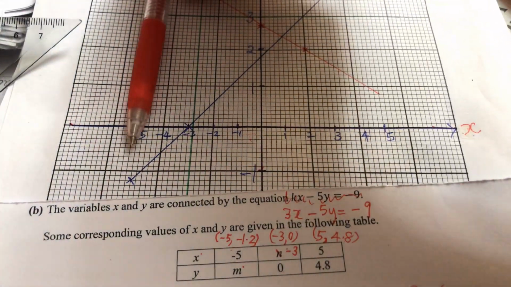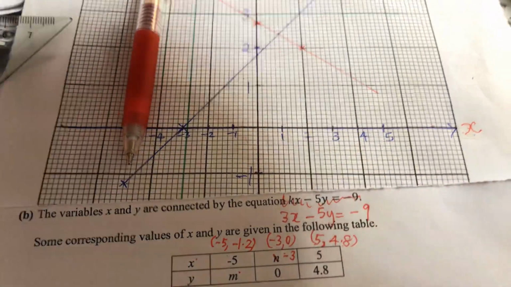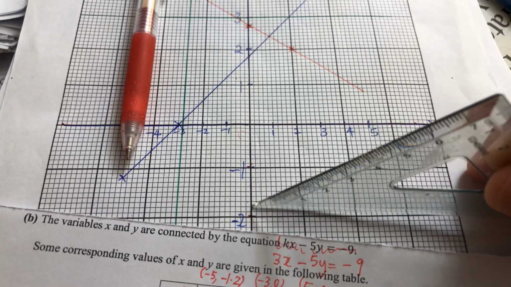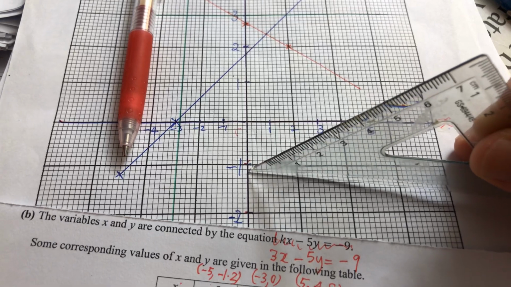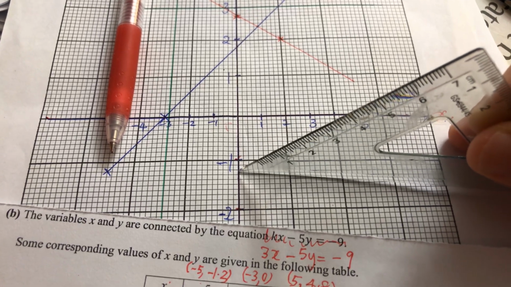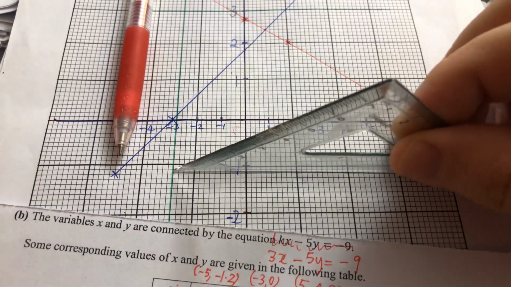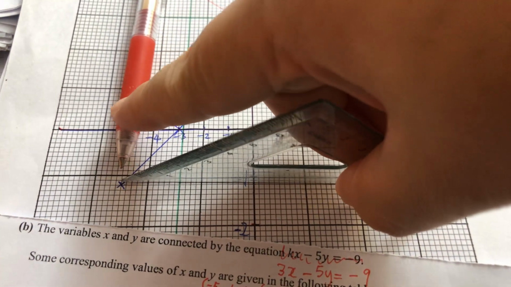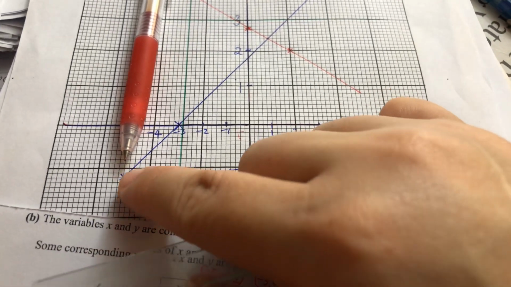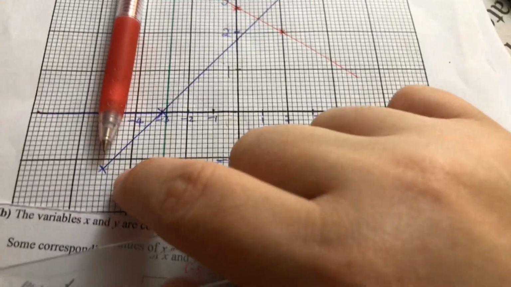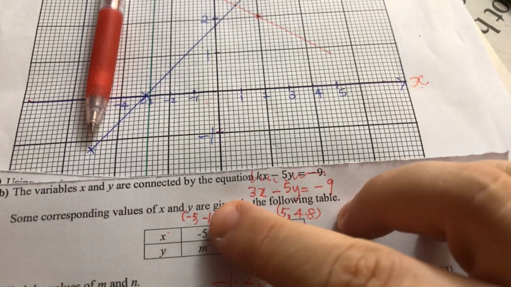So -5 and then -1.2. There are 10 boxes between -1 to -2, so each box must be 0.1, 0.2, 0.3, 0.4, 0.5. Correct? So this -1.2 must be here. So where these two lines cross, that is where your cross must be. Okay? You need to mark this cross. They will look out for this cross when they mark your work. Okay, so this is the cross that you must draw, which represents this point. Okay, done already. The first point done already.